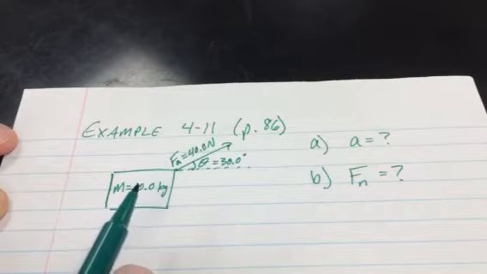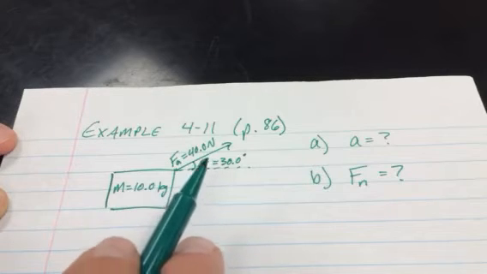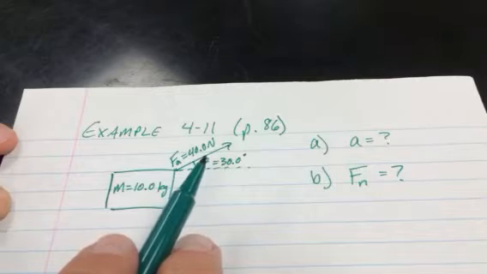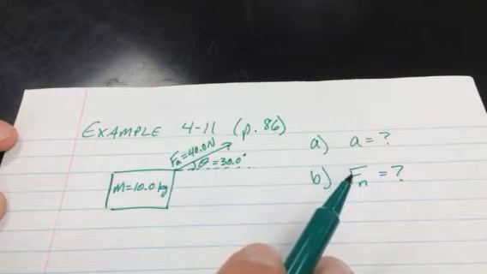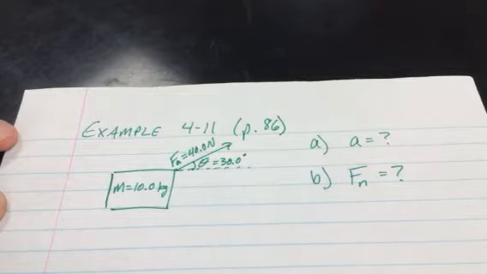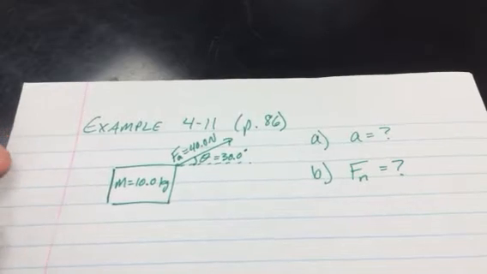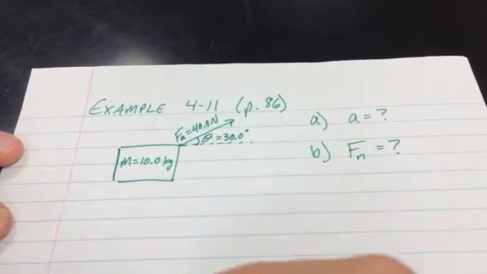If you read the example, it talks about a box being dragged across a horizontal surface, but the force is being exerted at an angle. And it asks us to find the acceleration and the normal force acting on the object. So one of the first steps that I suggest is to draw things out. Another step that is strongly suggested that you really should be following on these is include a free body diagram. So that's what I'm going to do next.